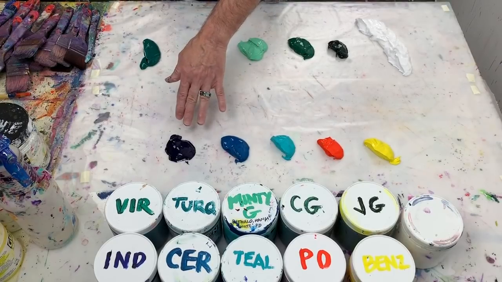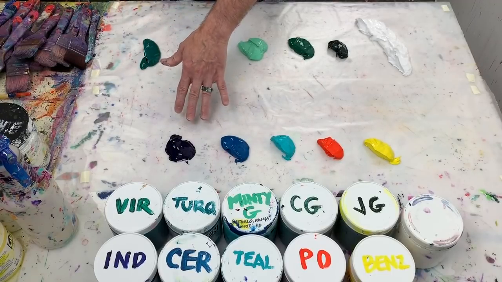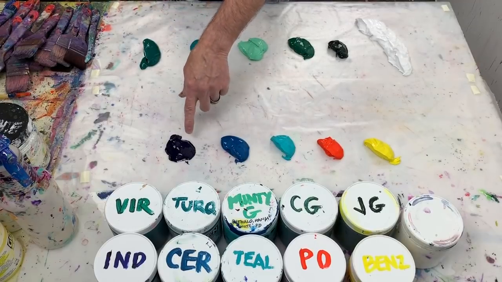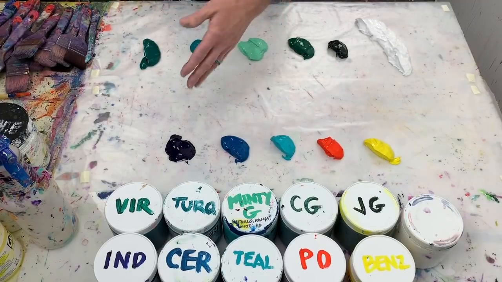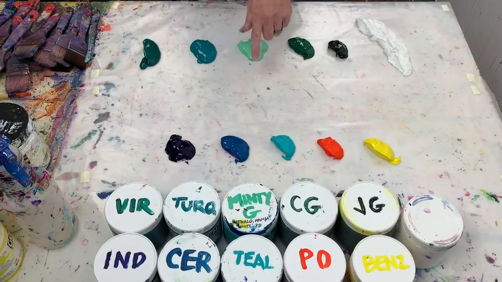And you don't have to buy anthraquinone blue. You don't have to buy indigo blue. You can make this blue. It's essentially ultramarine blue and black. So it's a nice, deep, rich, warm blue. Okay. And here I have Viridian Hue, Cobalt Turquoise, Minty G, which is a mixture that I make up myself.